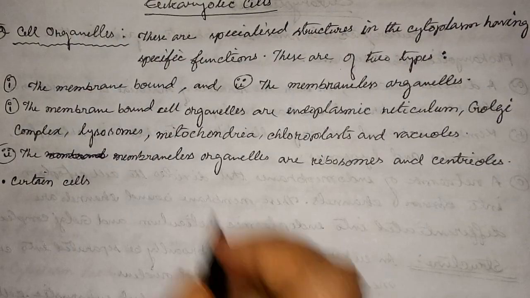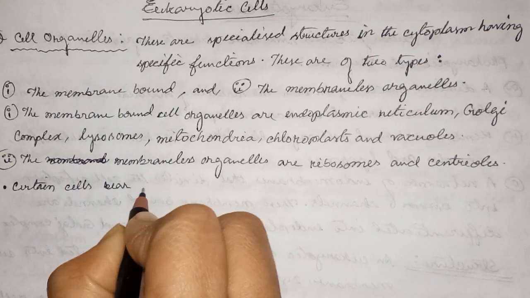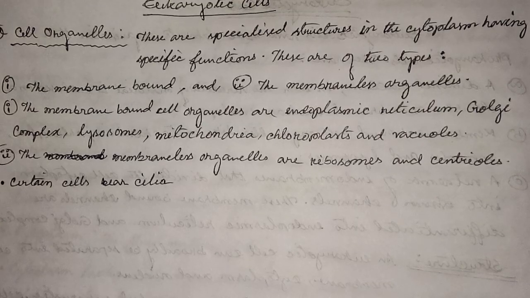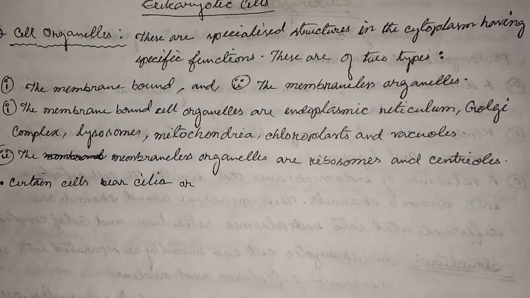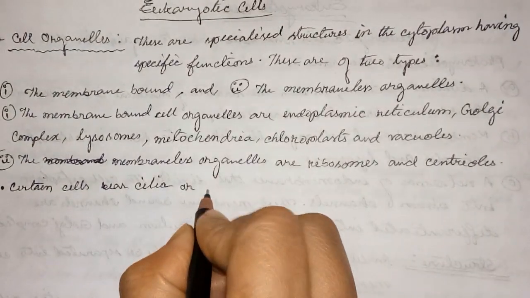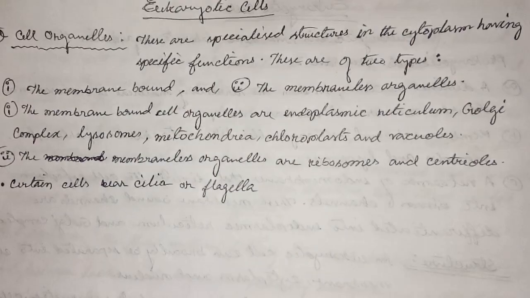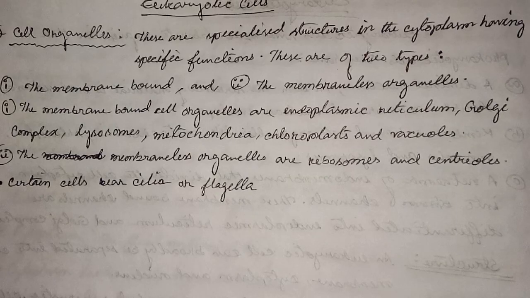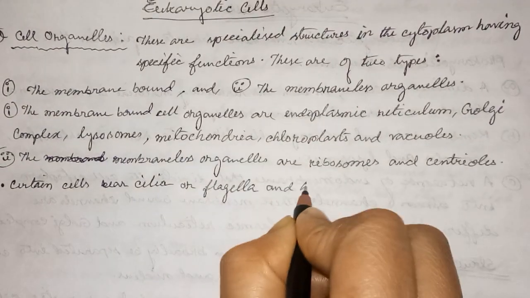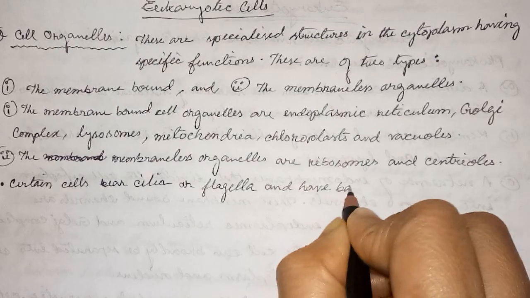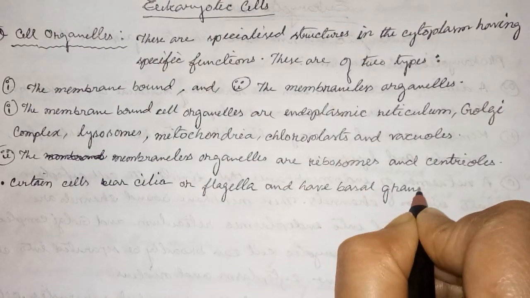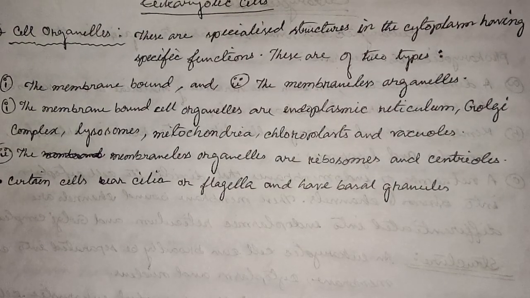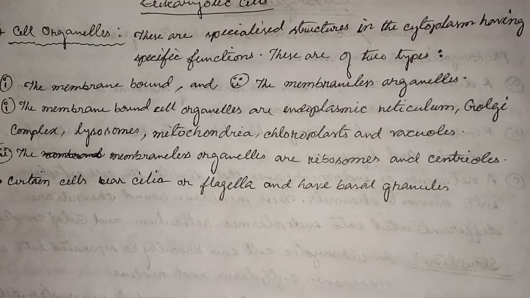Certain cells bear cilia or flagella and have basal granules in the cytoplasm.